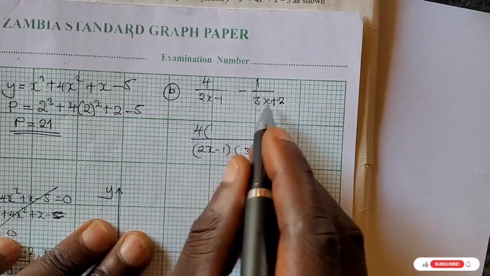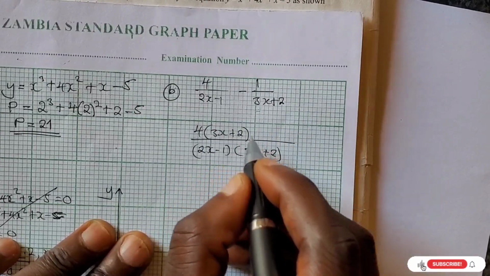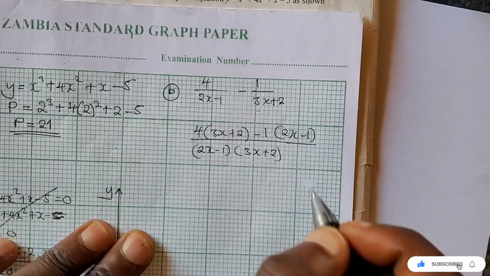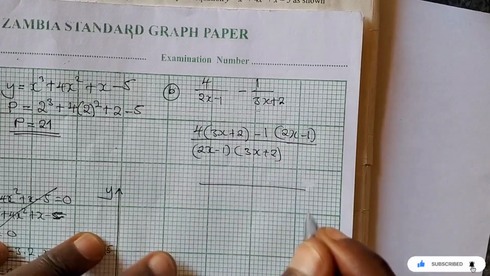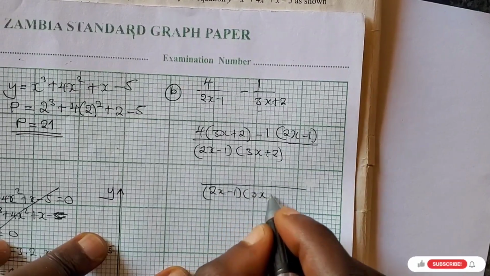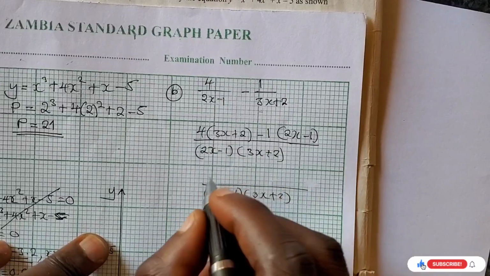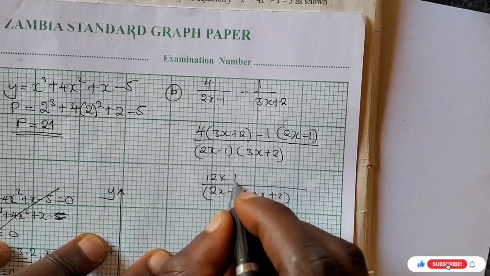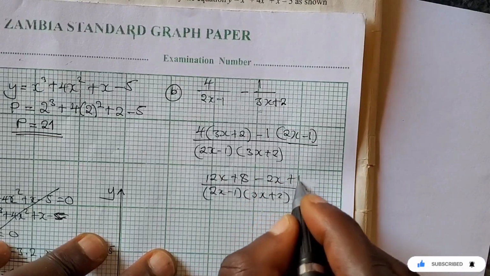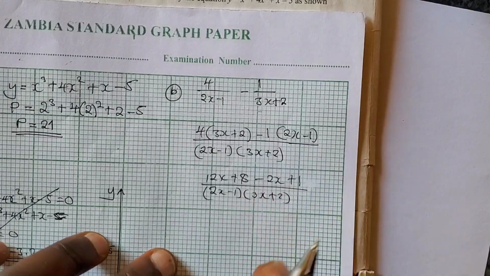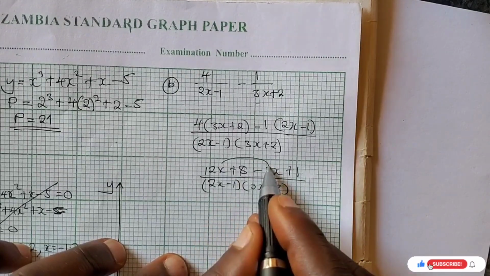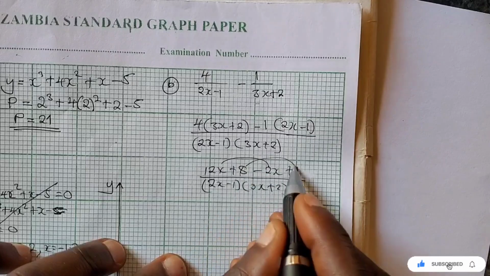This is very simple. What you need to do is multiply the denominators since they're not the same. To show that you're multiplying them, just put them in brackets. Okay, like this, then cross multiply. So this 4 will be multiplied by 3x plus 2. Then this negative 1 will be multiplied by what? 2x minus 1. Are we together?